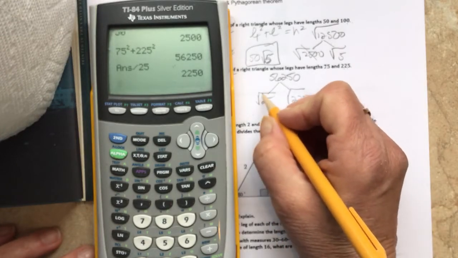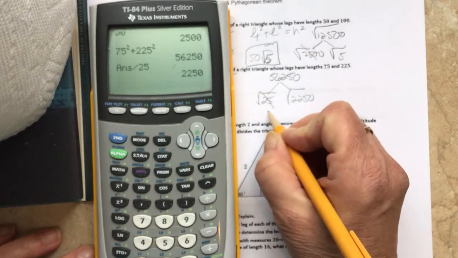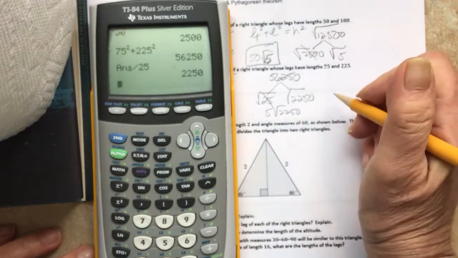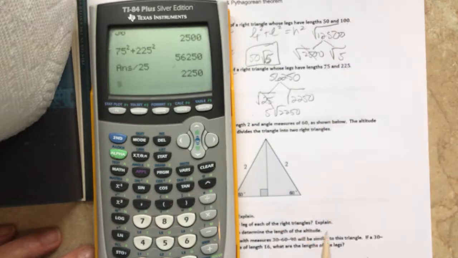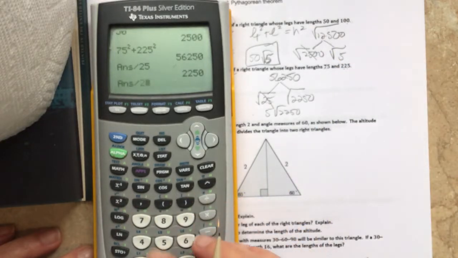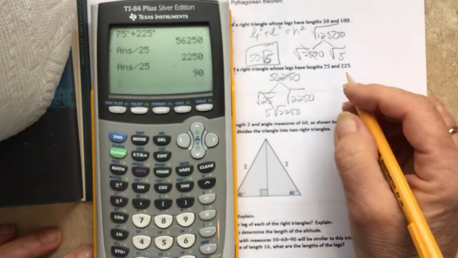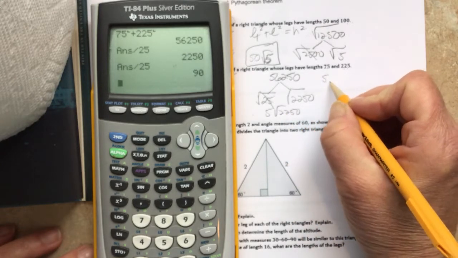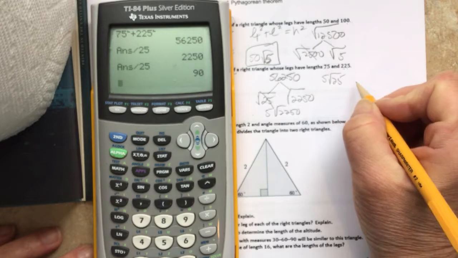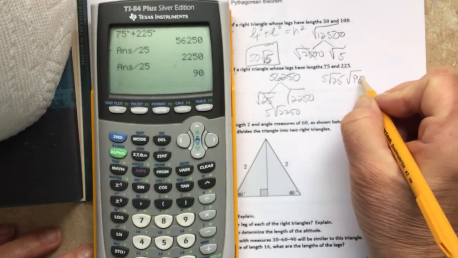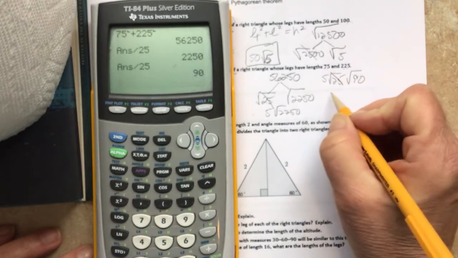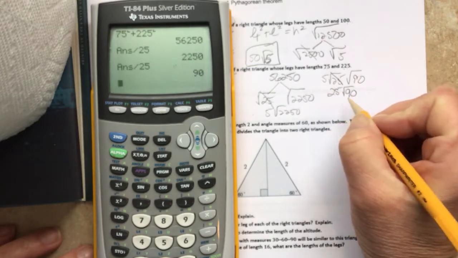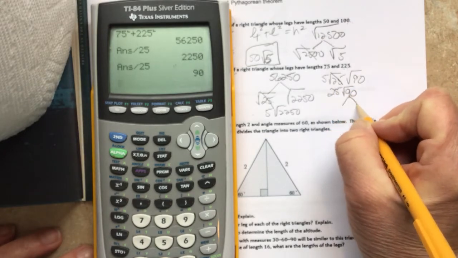Okay, so this is going to be 5 rad 2250. All right, hopefully you see another 25 in there. Okay, so now I have 5 rad 25 rad 90. Okay, so that's going to be 25 rad 90. Hopefully you see the 9 in there.